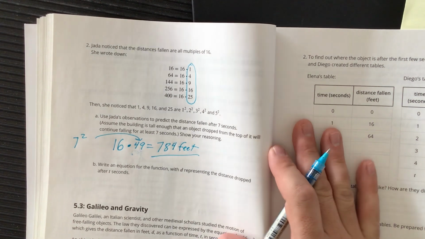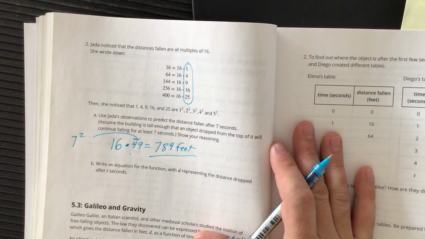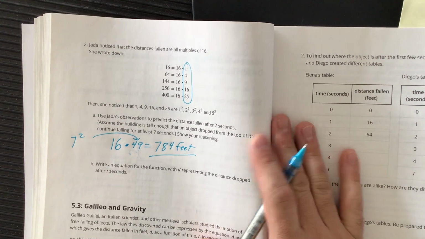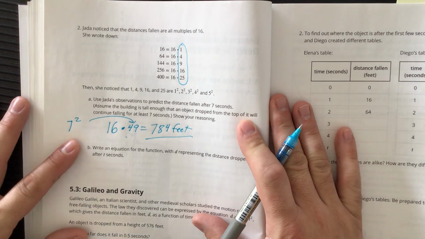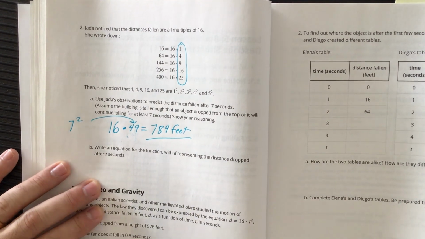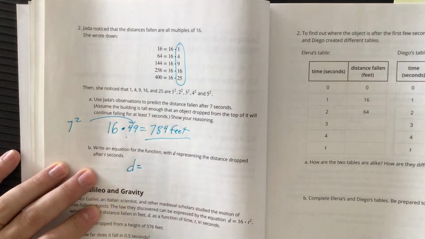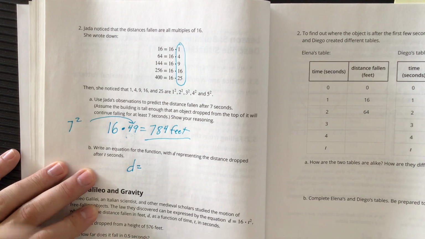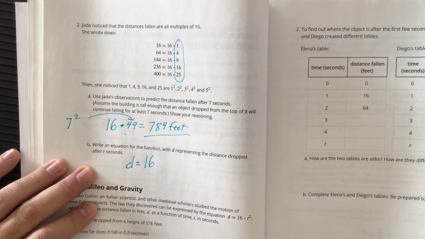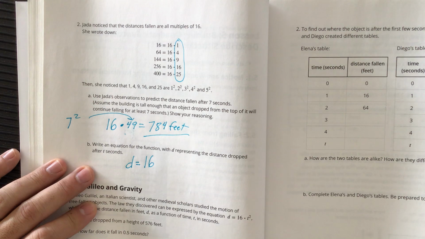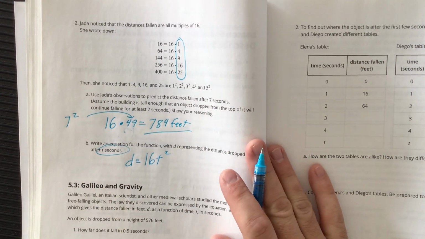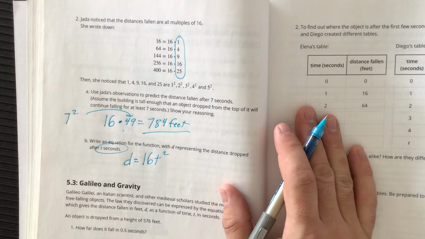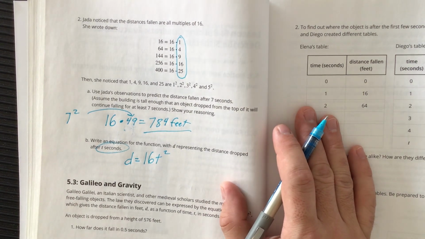B, write an equation for the function with D representing the distance dropped. So following Jada's descriptions there, can you give me an equation? D equals 16 times x squared. Ooh, so close. Or t squared. Yeah. 16 times t squared. So 8 seconds would be 8 squared, 9 seconds would be 9 squared, and so on.